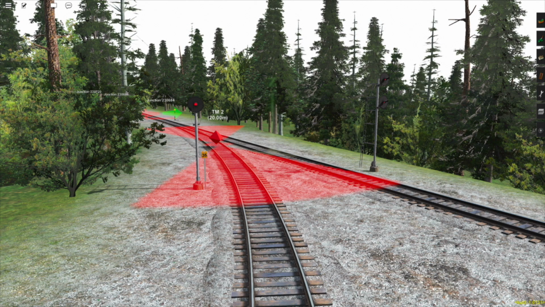Next time we'll continue with track marks and get into how to manually set them, but mostly we'll get into AI trains and giving commands to them.